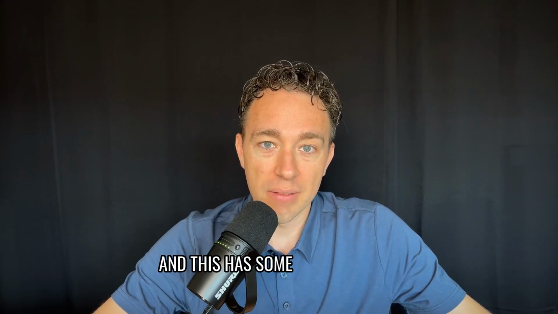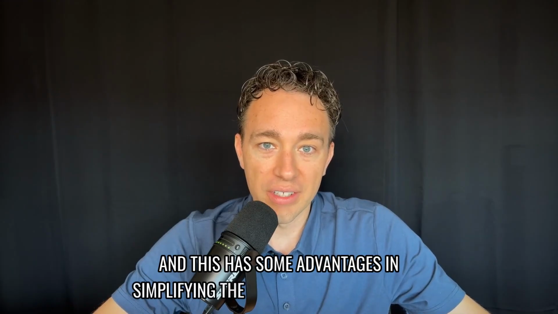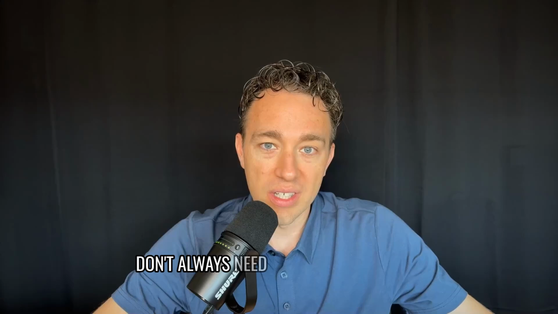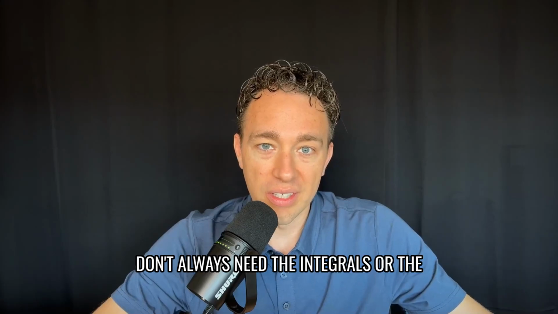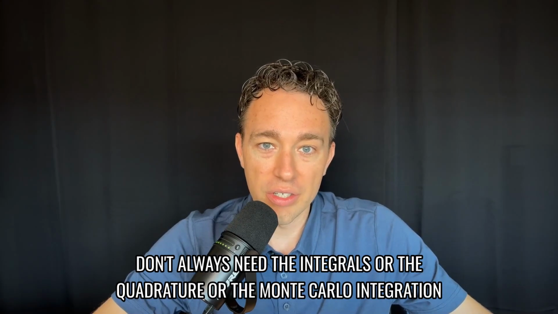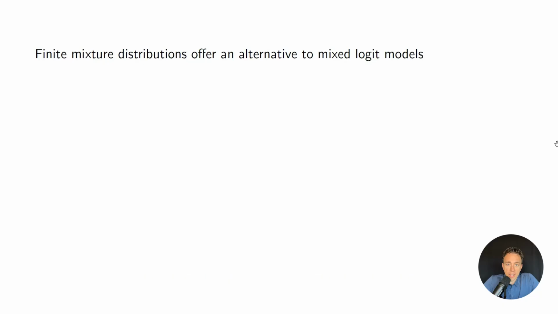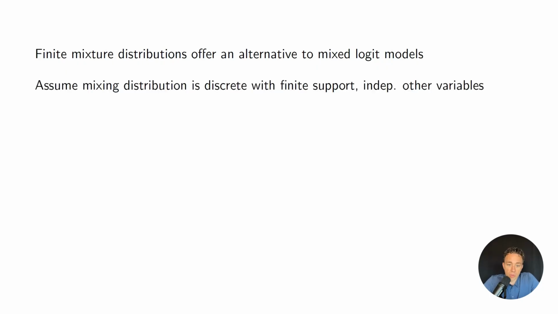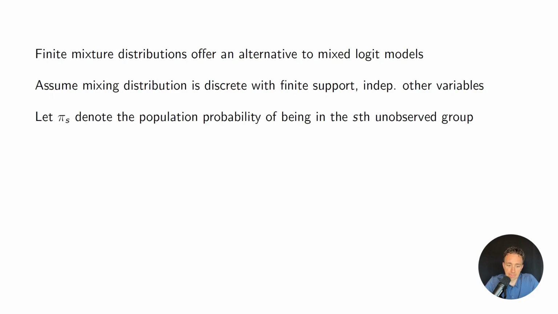and this has some advantages in simplifying the computation so that we don't always need the integrals or the quadrature or the Monte Carlo integration that we introduced in the last video. As you can see on the screen here, finite mixture models provide an alternative to mixed logit models. And basically, we're assuming that instead of having a continuous distribution, the mixing distribution is instead discrete, meaning that it has finite support, and then we're also assuming that it's independent of the other variables.